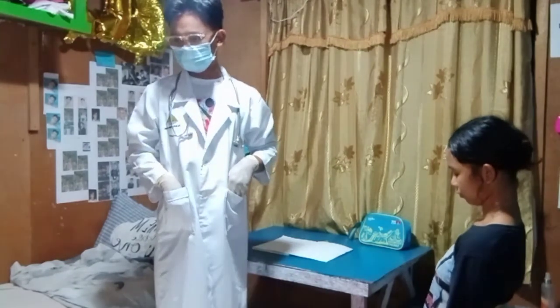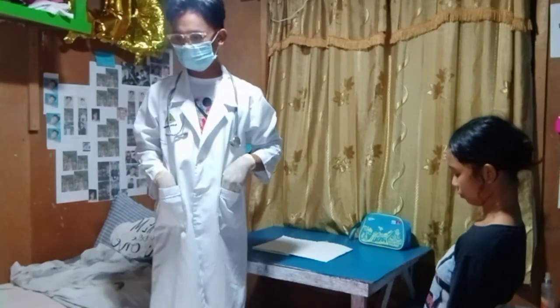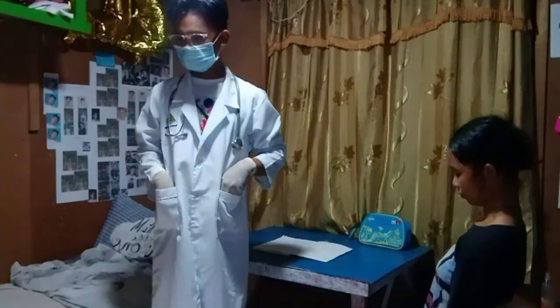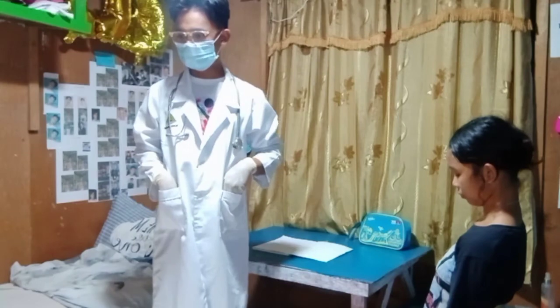Stop movement of the pen light periodically so that nystagmus can be detected.